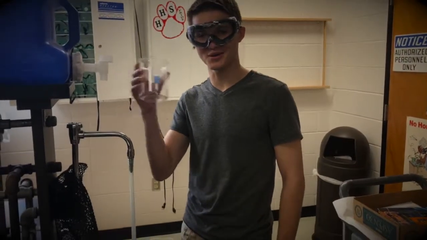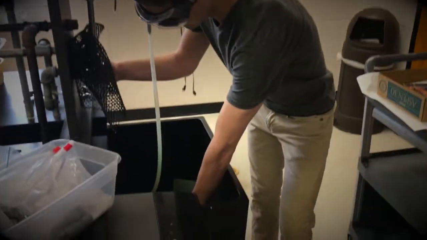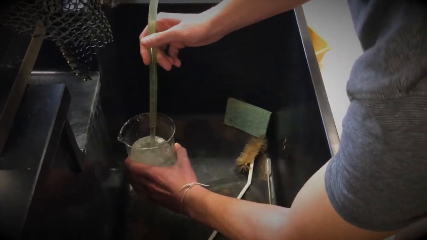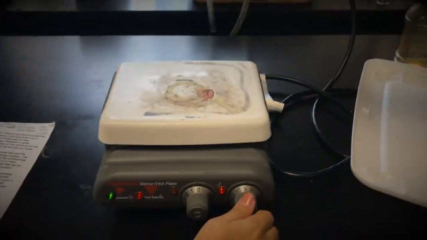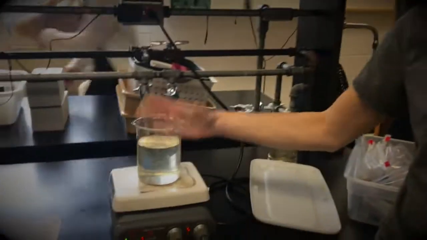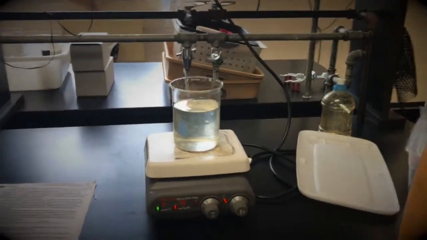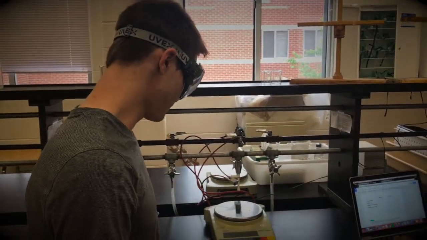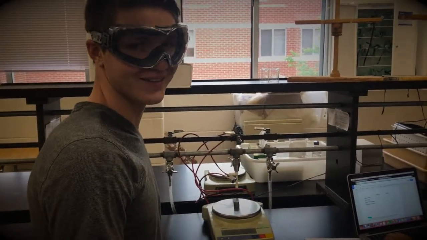Step 1. Gather all your equipment as stated above. Step 2. Fill beaker about 2/3 full of water, around 600 milliliters. Turn hot plate on to dial 9. Then put the beaker on it. Weigh metal 1. Record and chart.